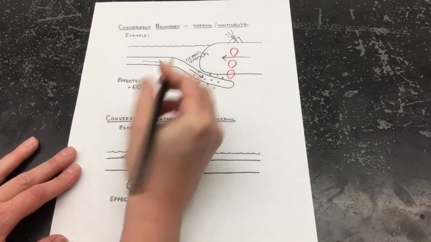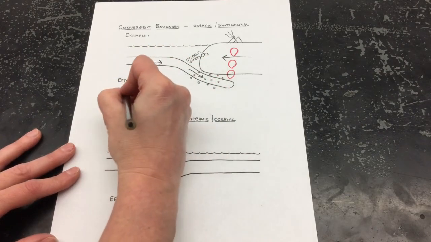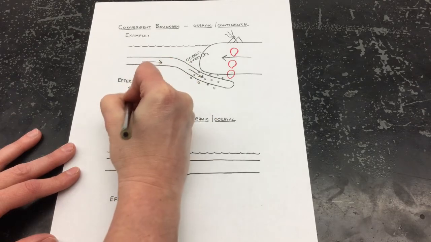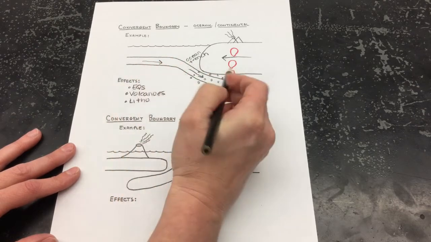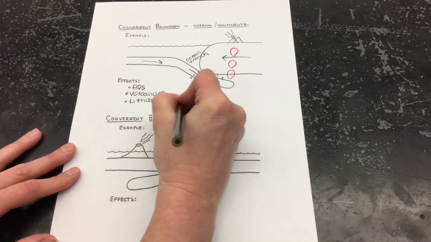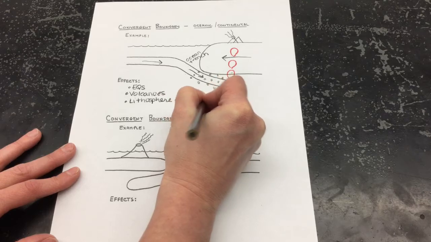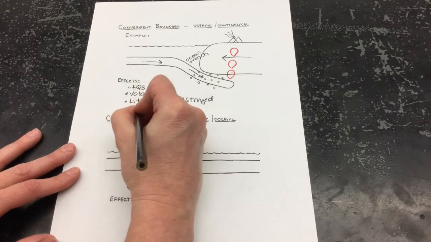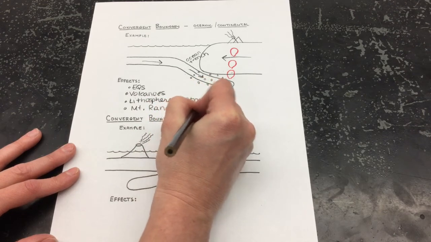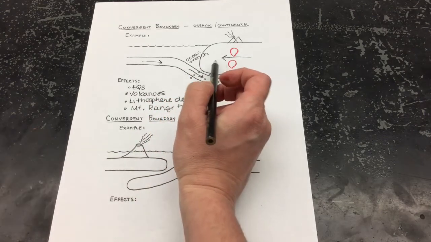We can get shallow to deep earthquakes. We can get volcanoes. Our lithosphere is destroyed because you can see the magma chamber melting and forming there. And we could potentially have a mountain range form due to the convergence, or the coming together, of both these plates.